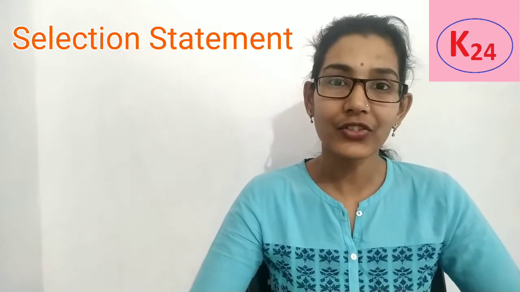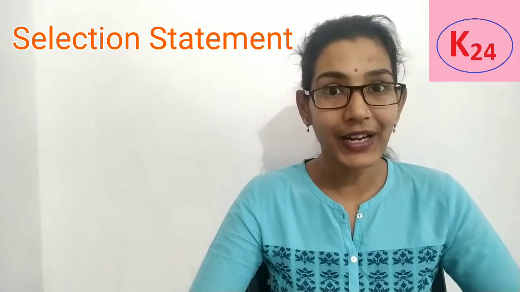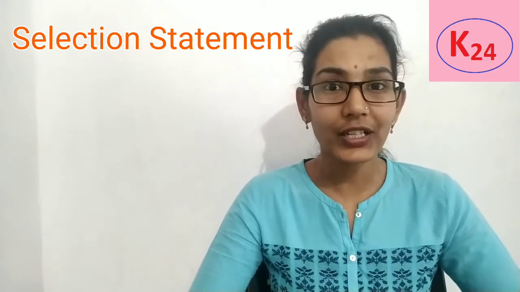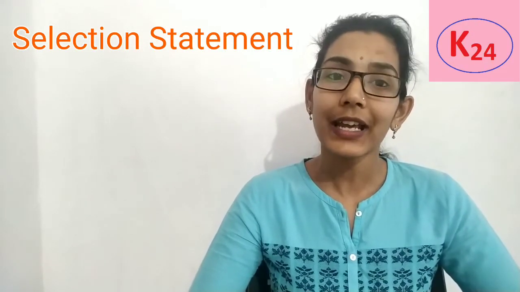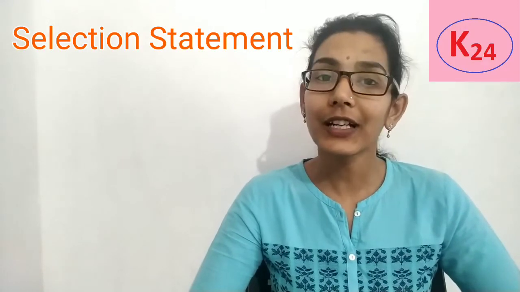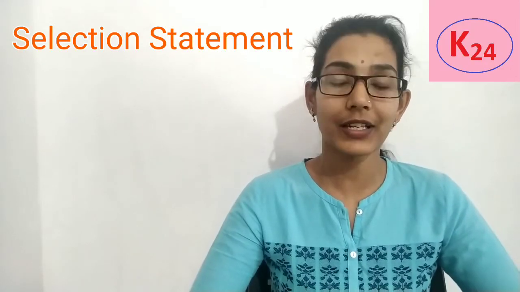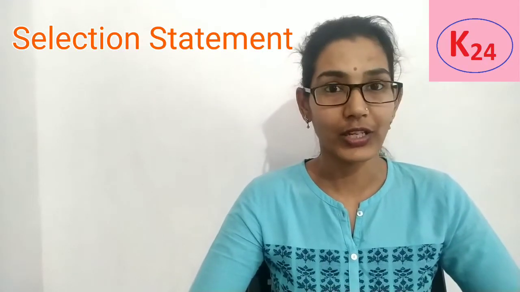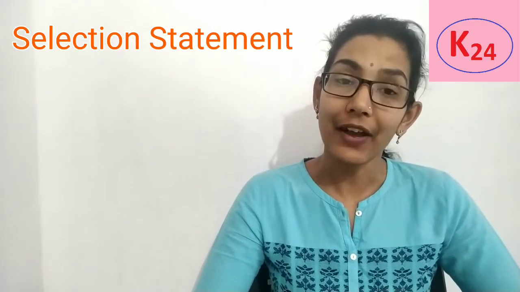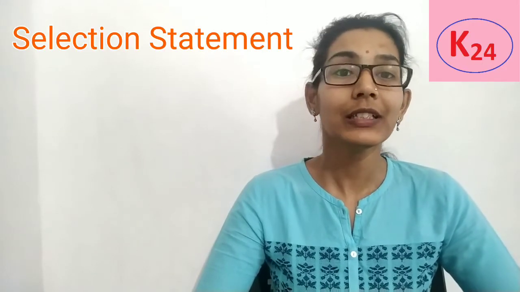In the selection construct, the execution of statements depends upon the condition test. If the condition is true, then certain instructions will be executed, and if the condition is false, then certain other instructions will be executed.